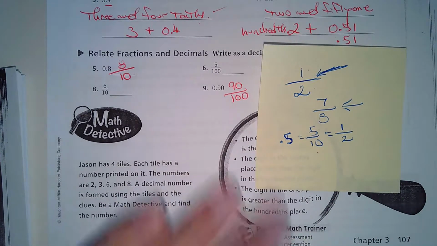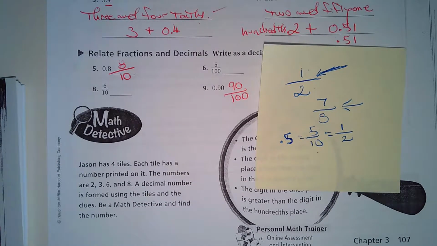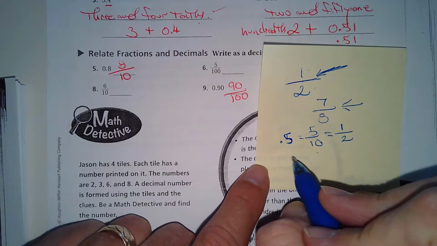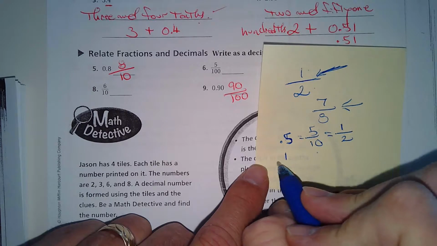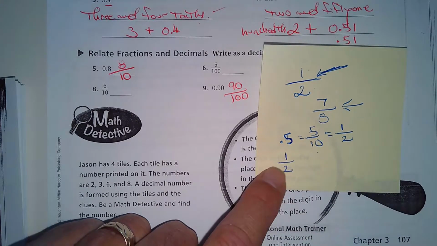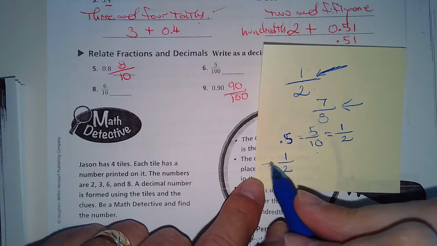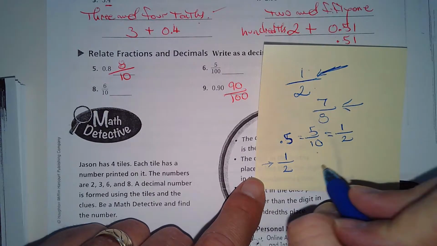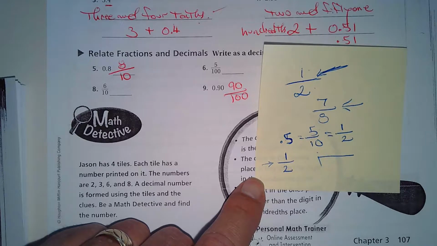Now watch this. Everybody pay attention to this. Even you, Mr. Clifton. Okay. 1/2, okay, and I said this line means divided by. So let's do that. Let's set this up as a division problem.